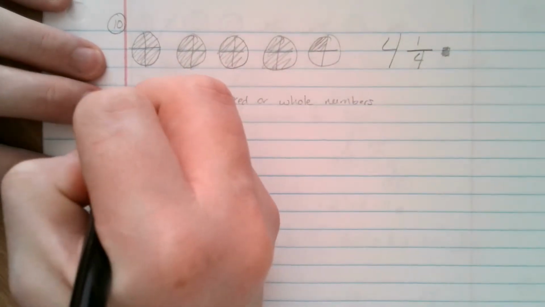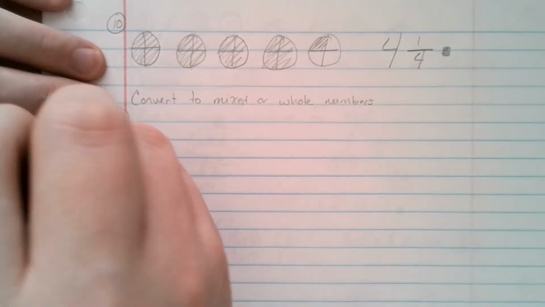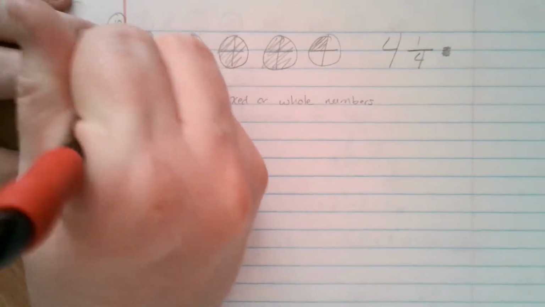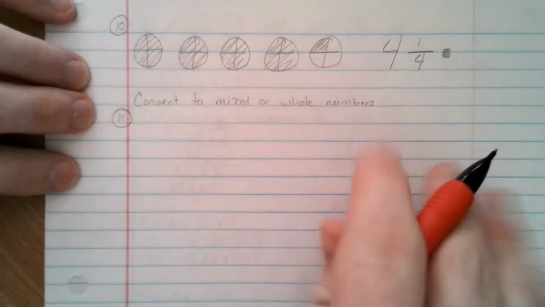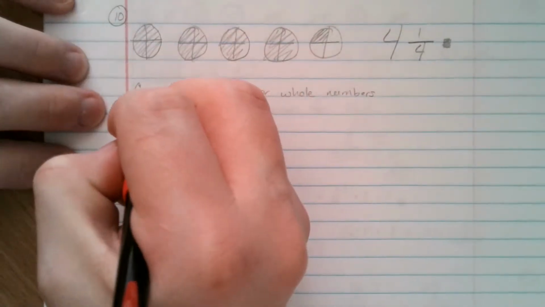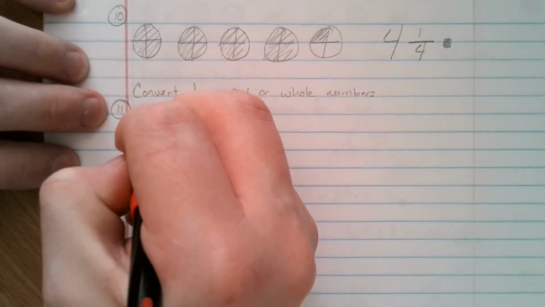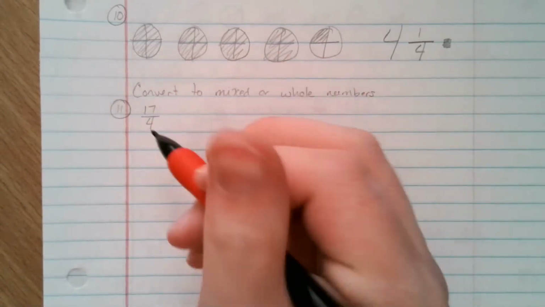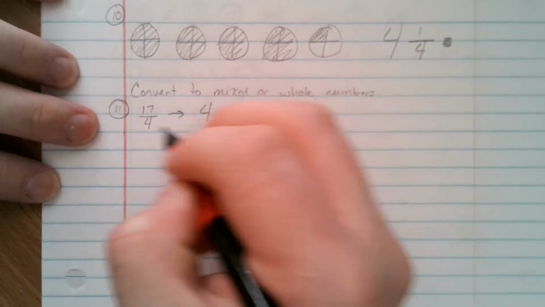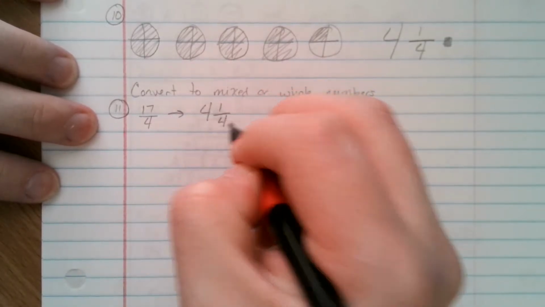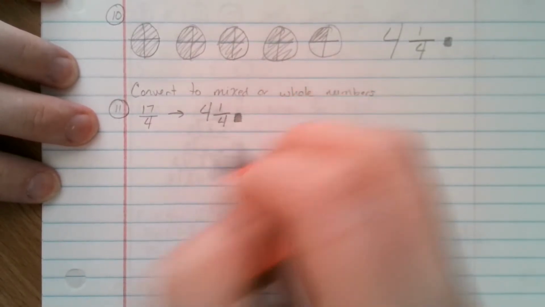So 10, we just did 10. This is 11. 11 is 17 fourths. 4 can fit into 17 4 times, with one piece remaining. Get a mixed number for that.